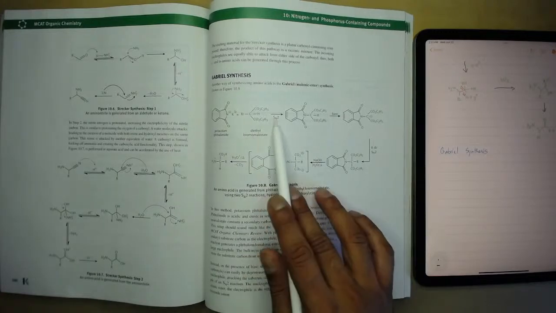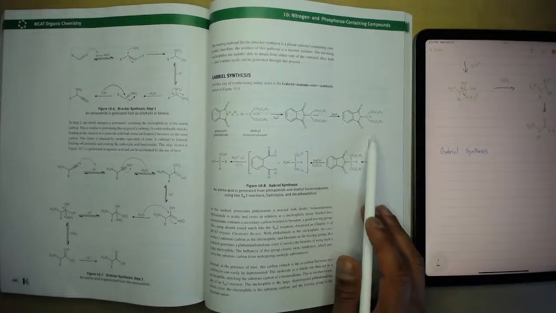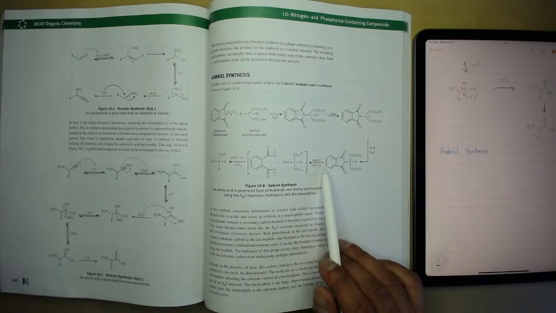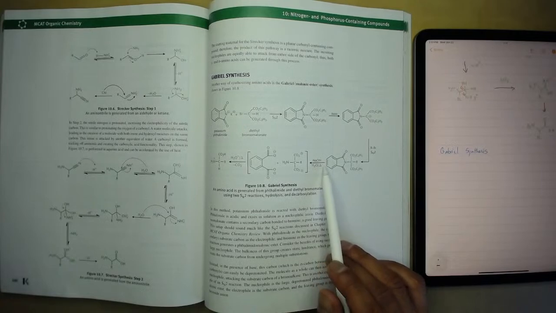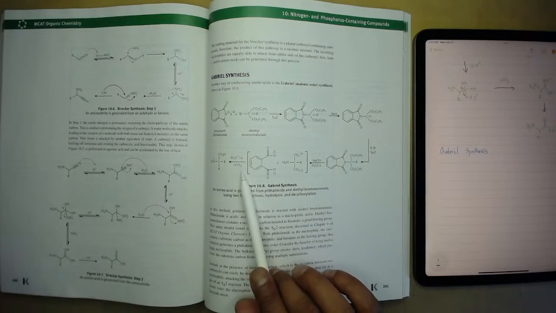So we start out with SN2, and give it another SN2. And then hydrolysis, and decarboxylation.